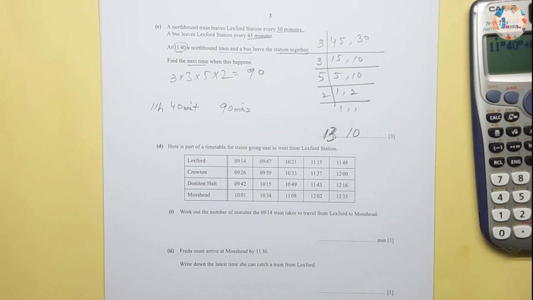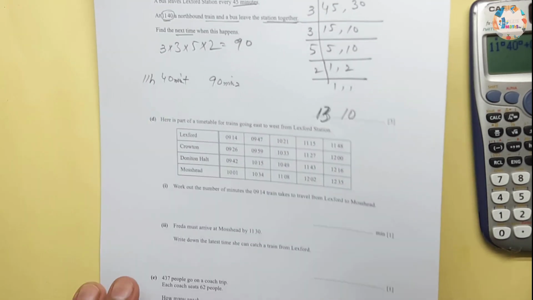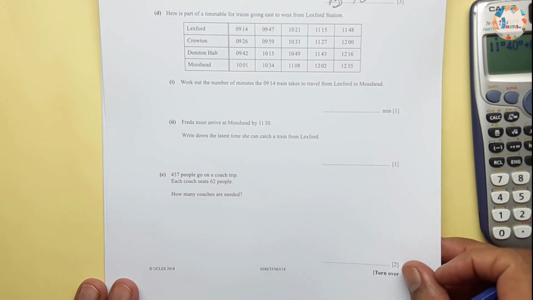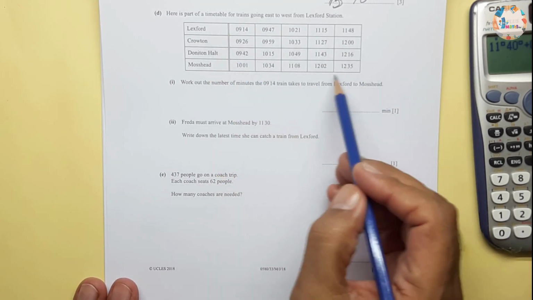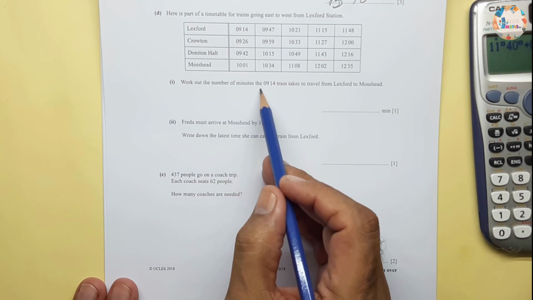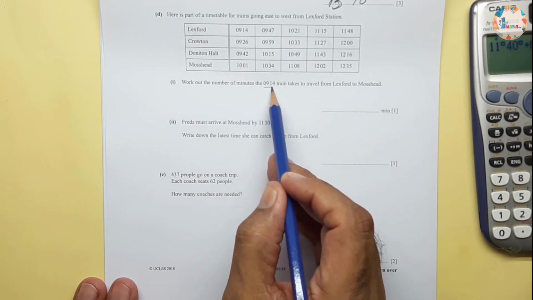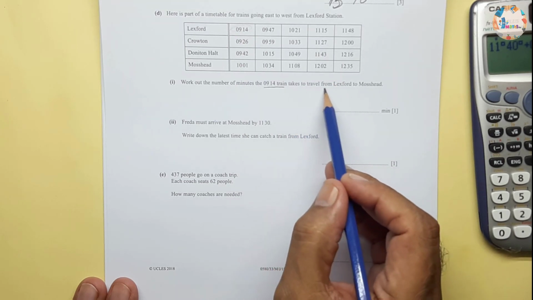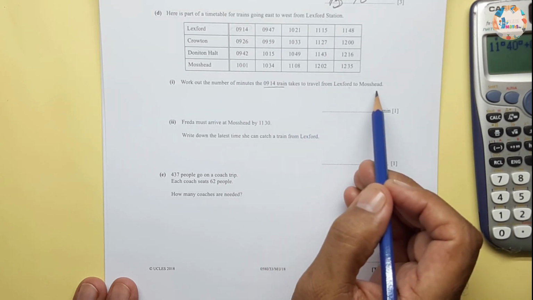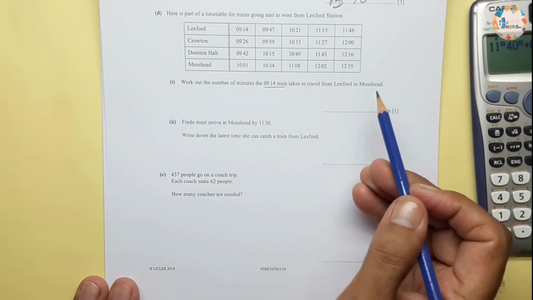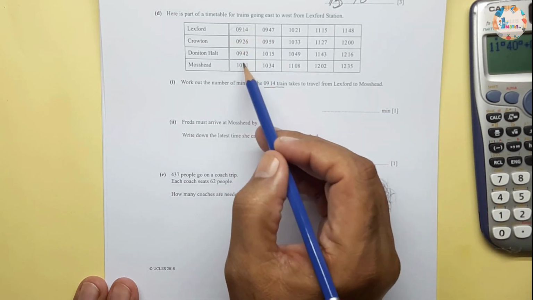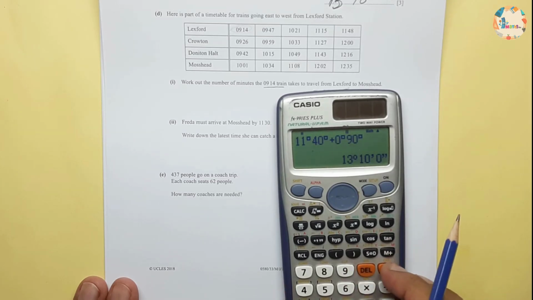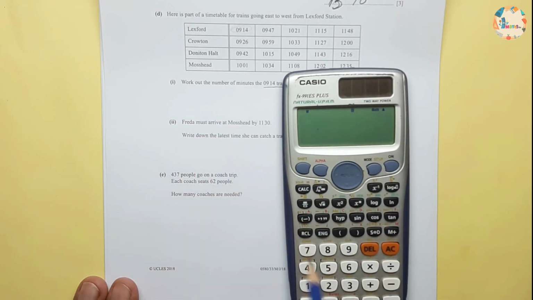D part, here is part of a timetable for trains going east to west from Laxford station. So this is the timetable given. Work out the number of minutes the 9:14 train takes to travel from Laxford to Moosehead. So from this one to this one, how much time it is taking, we will just subtract 10:01.